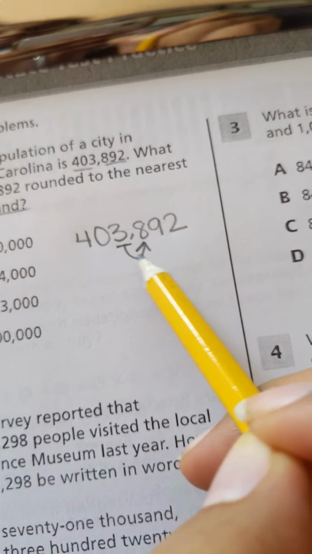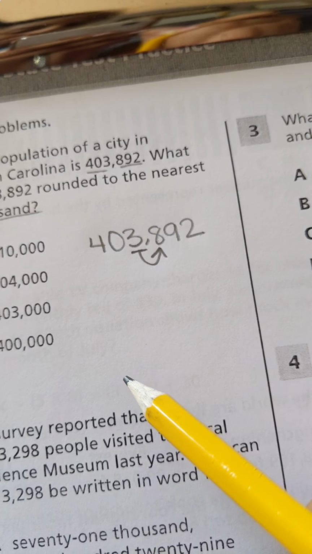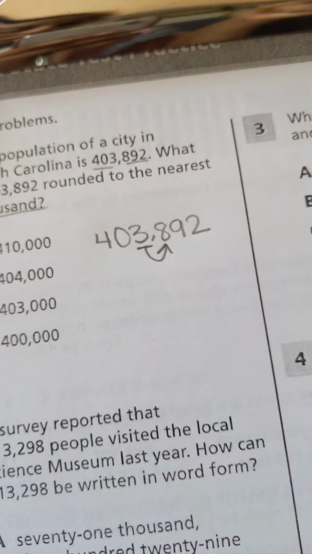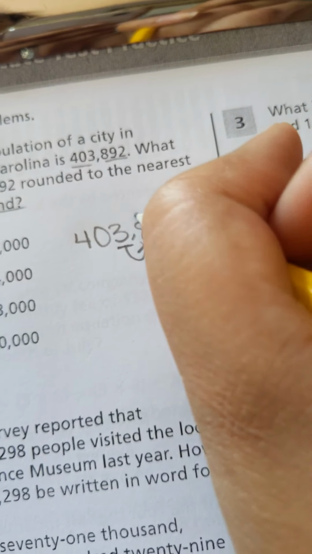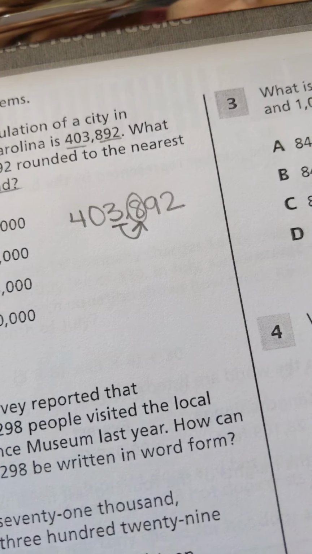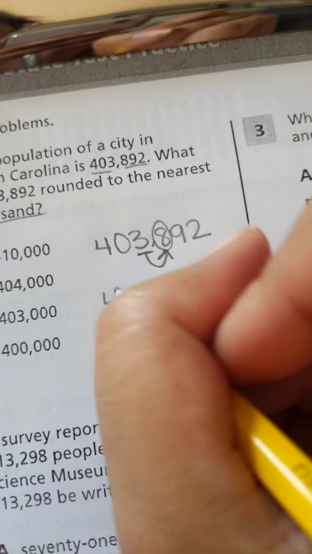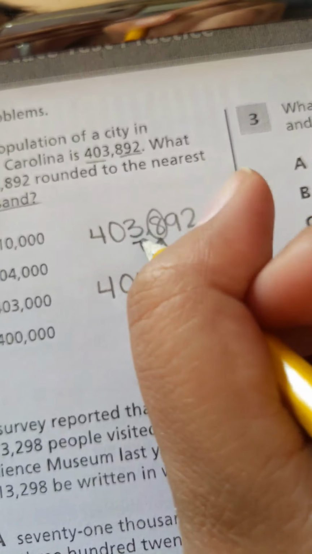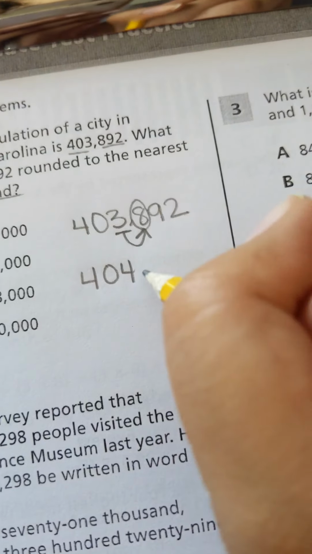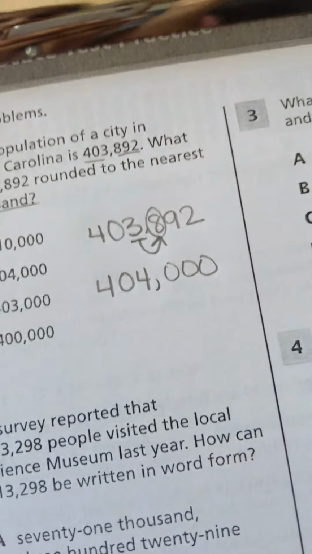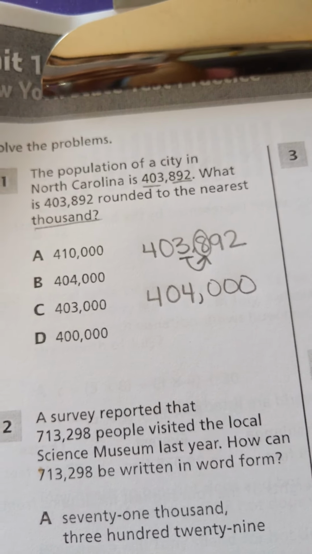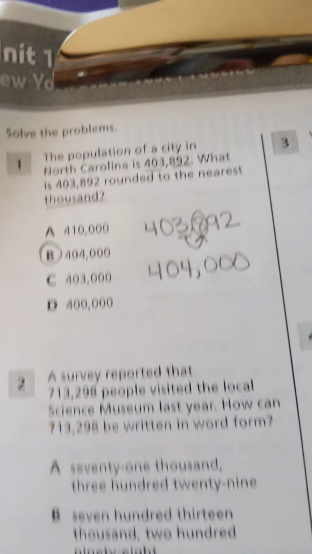What does that 8 tell that 3 to do? Good. Give it a shove. So remember, we circle that 8 to remind us it's going to turn into a 0. So 404, give that 3 a shove. The 8 tells the 3, and the rest become zeros. What's the closest answer? B. Or exact, I guess, for this one.